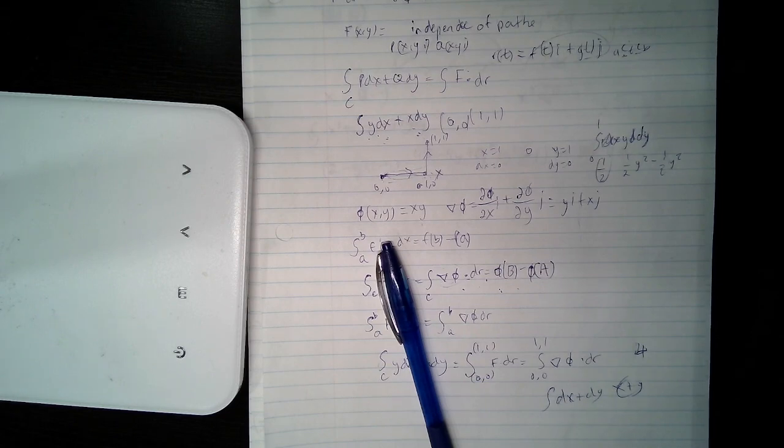This is a fairly straightforward proof. All you need is the final points and the initial points, and then what you can do is the dot product or something. It's not how it works.